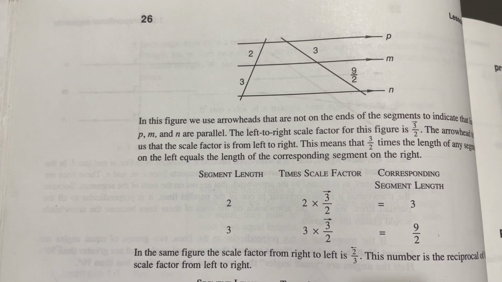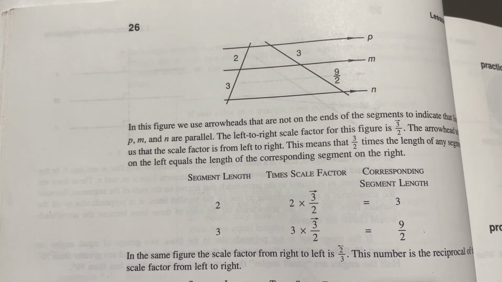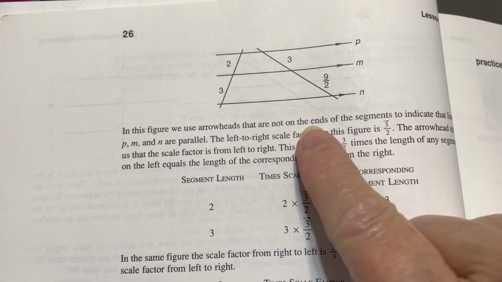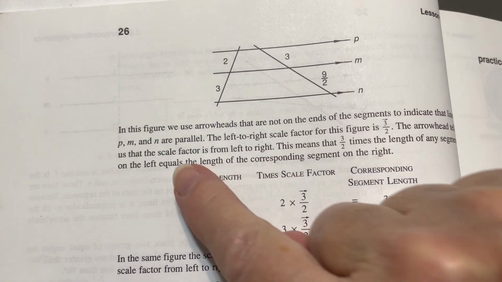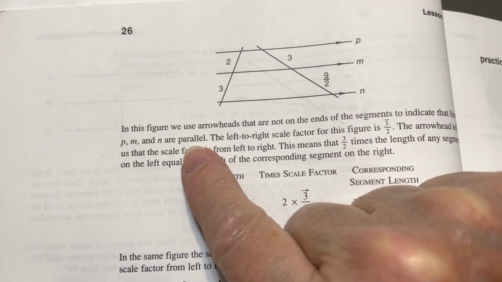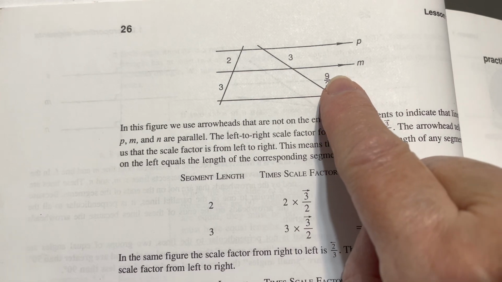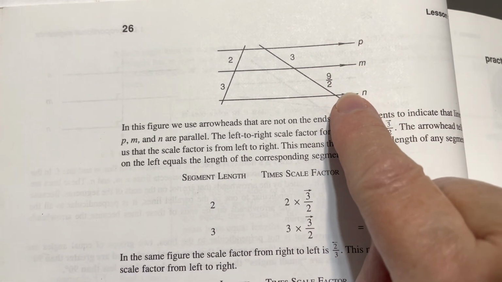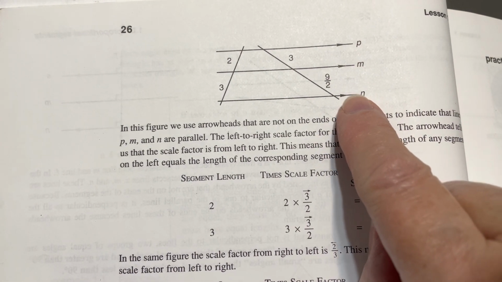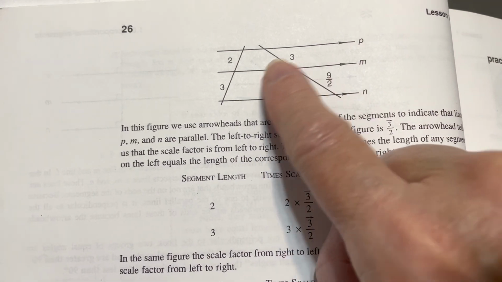Okay, so it says in this figure we use arrowheads that are not on the ends of the segments to indicate that P, M, and N are parallel. So I want you to see what they're saying. Those arrowheads are not on the end of the line, therefore they mean that these three are parallel.